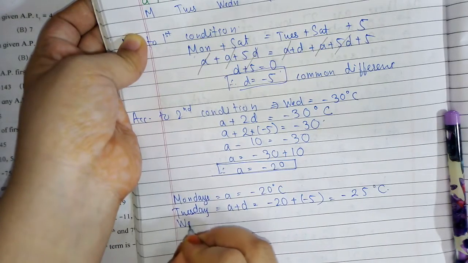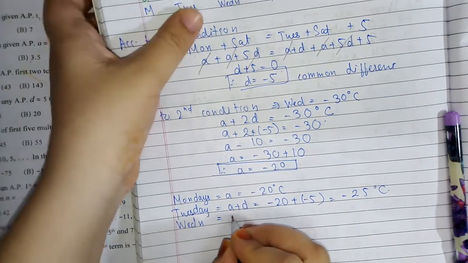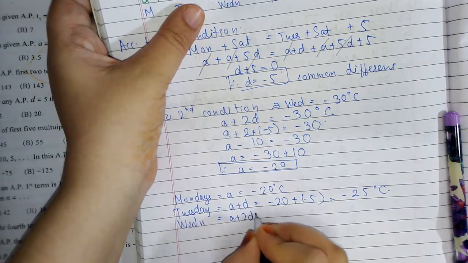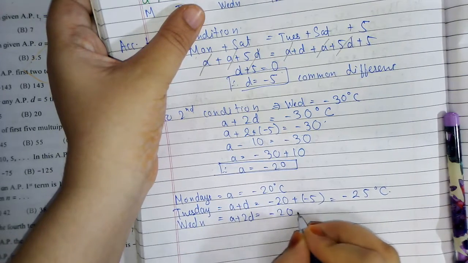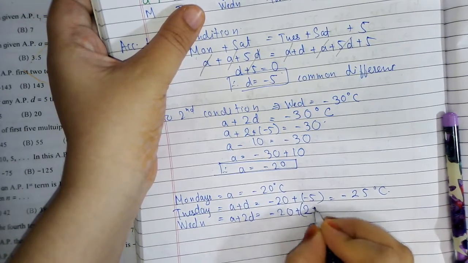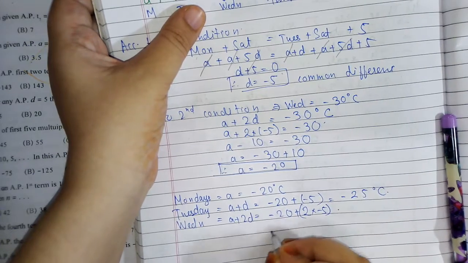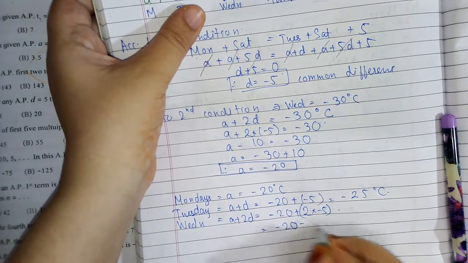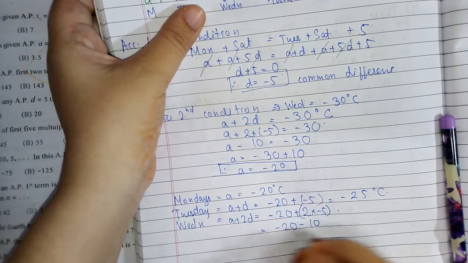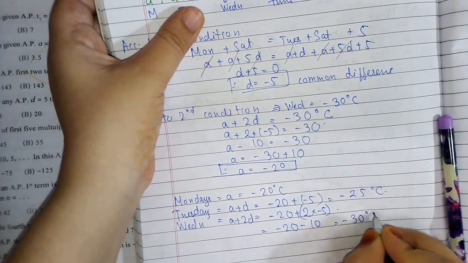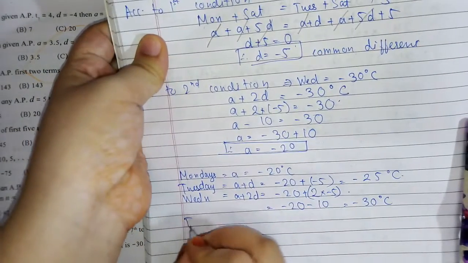And for Wednesday it is A plus 2D, that is minus 20 minus 10, which is minus 30 degrees Celsius.